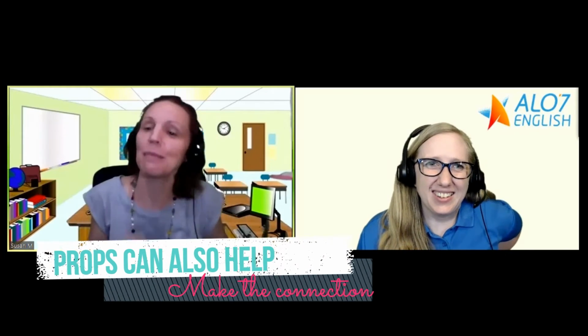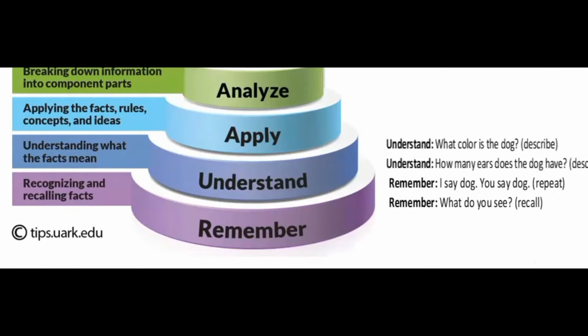For example, what color is the dog? I don't really have different colors here to show you. I have a shark that's blue, but maybe that's not the best example, but you understand. If you say, what color is the dog? The skill that we're developing is describe, and it falls under the level of understanding. Okay. And then we can move up. If the students are doing okay and they understand it, we can start to move up the pyramid.